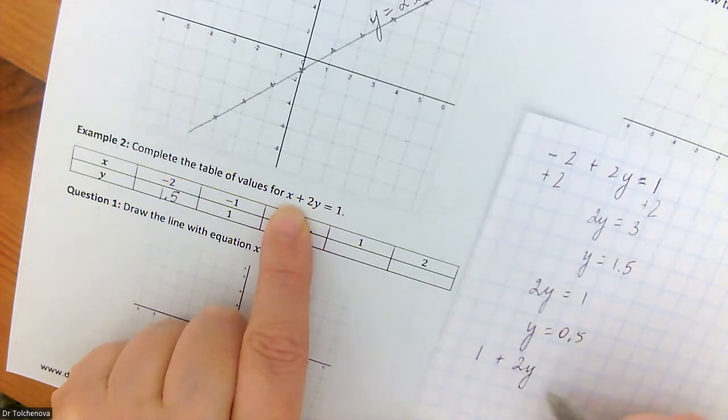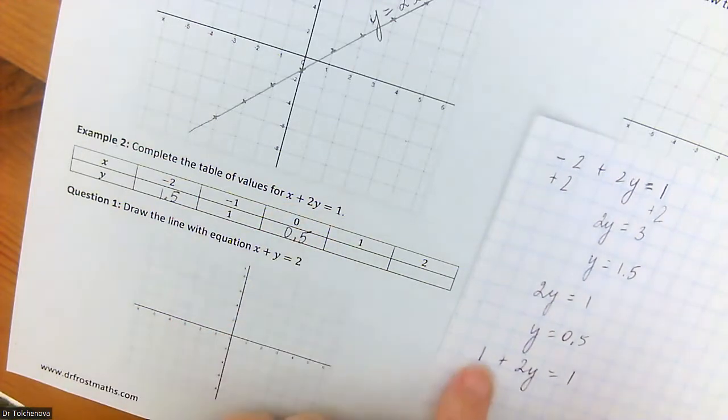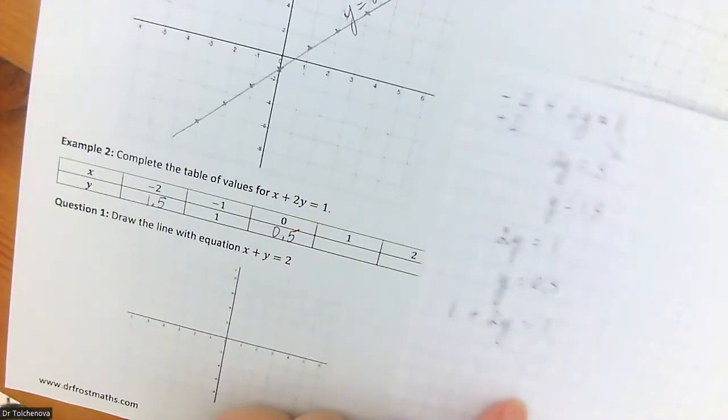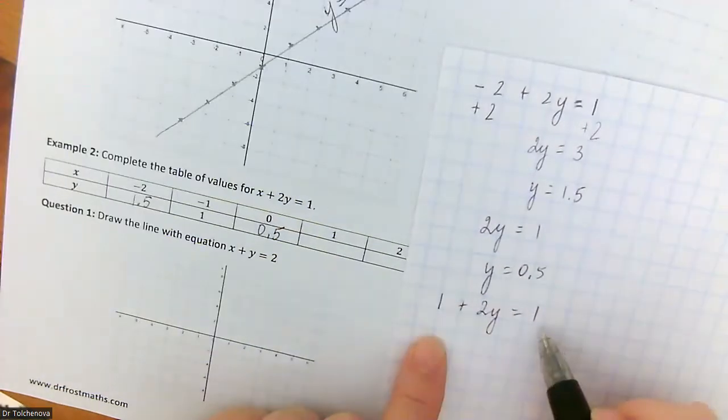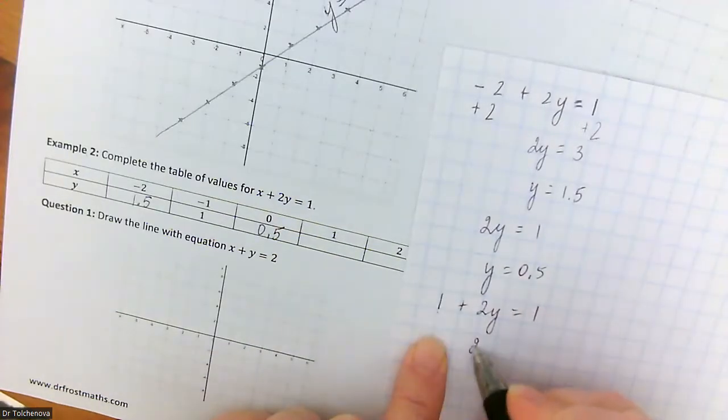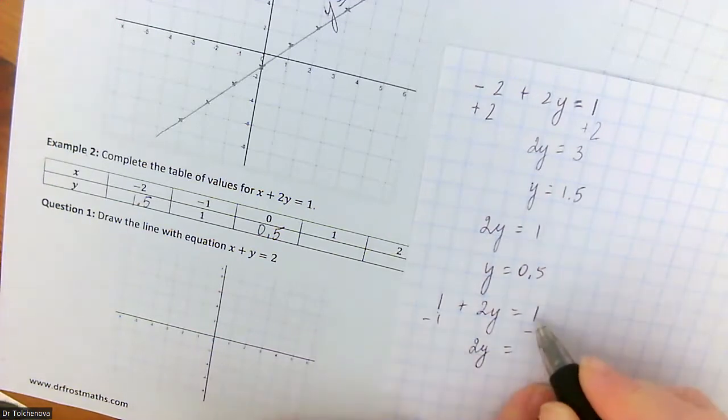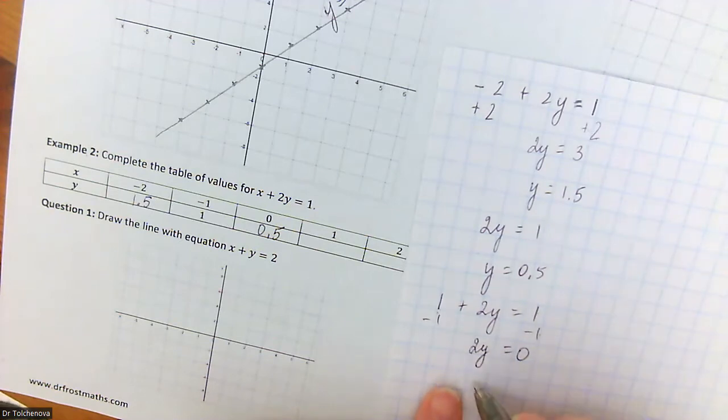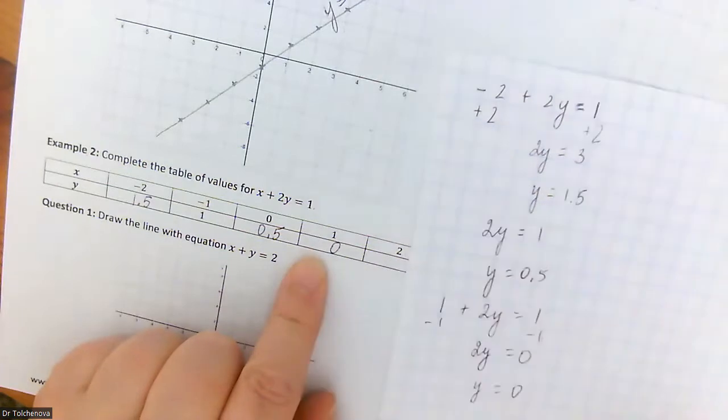We'll get 1 plus 2y equals 1. If I subtract 1 from each side of the equation, I will get 2y on the left side, and on the right side, 1 minus 1 is 0. If I divide by 2, 0 divided by 2 is 0, so y is 0.